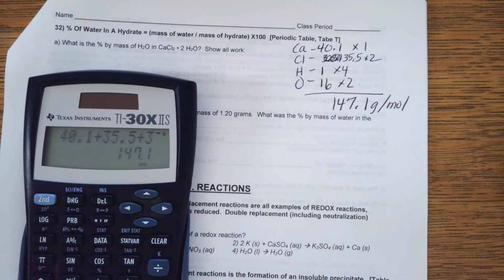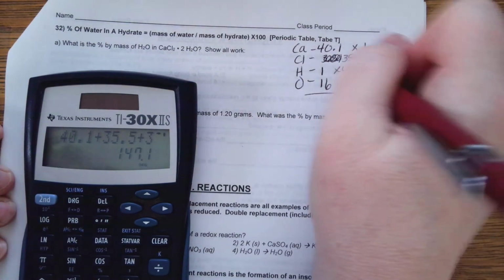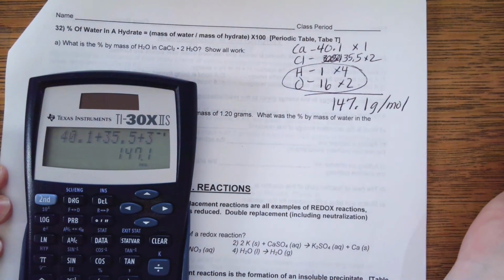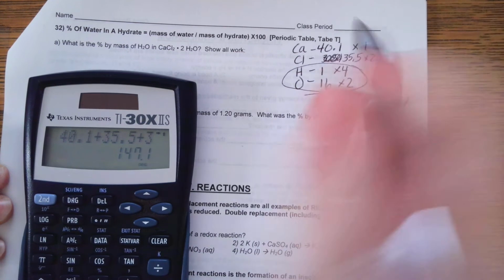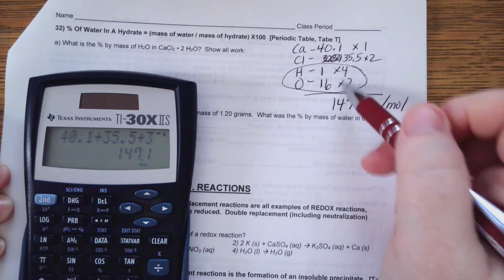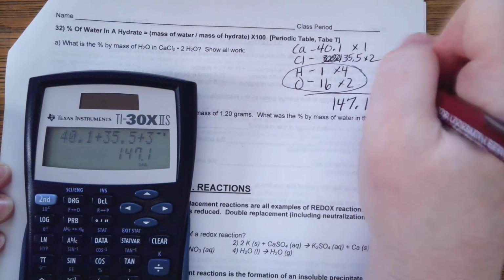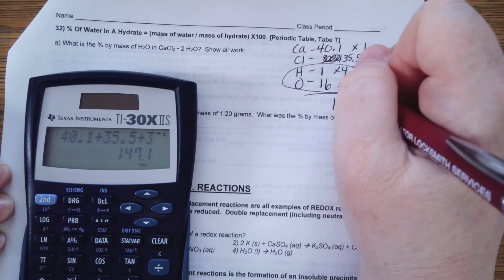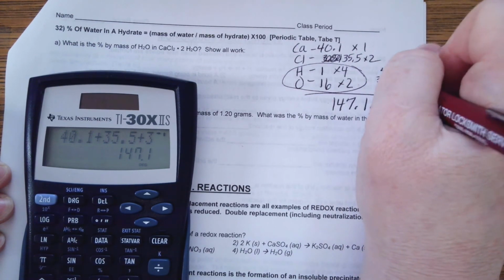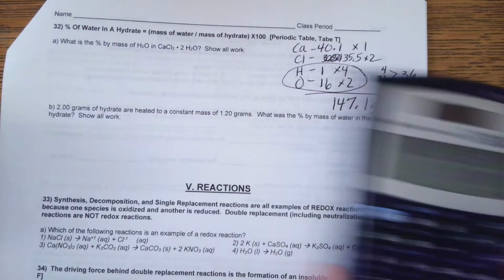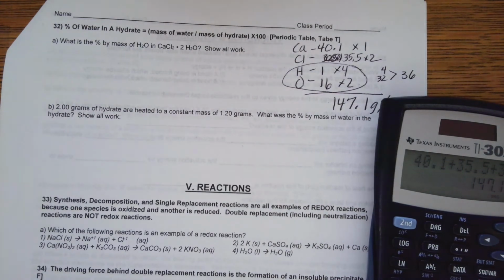But I want to know the percent by mass of water. And this is the water, right? So how much of this mass is actually water? So 1 times 4 is 4. 16 times 2 is 32. So that is 36. So that's all I need first.